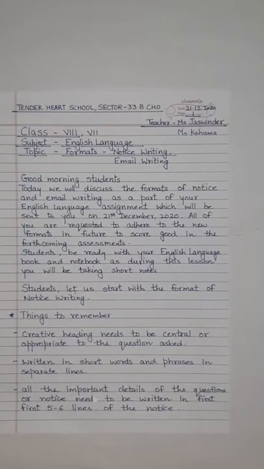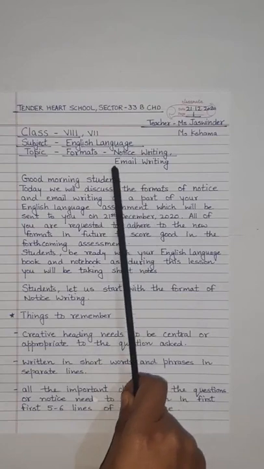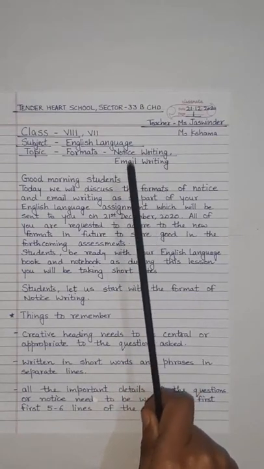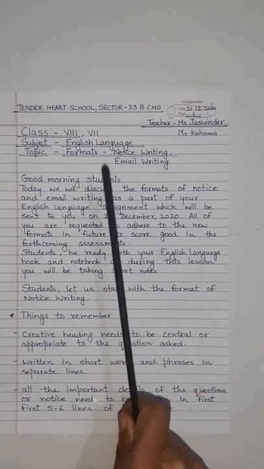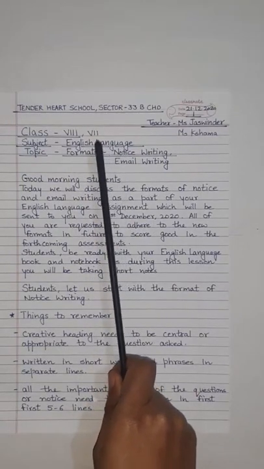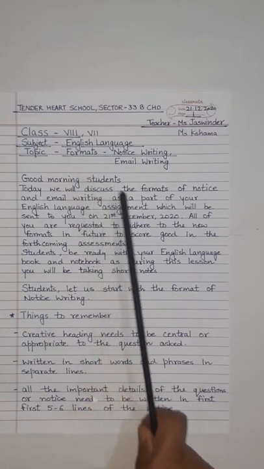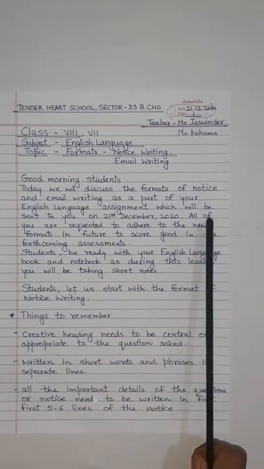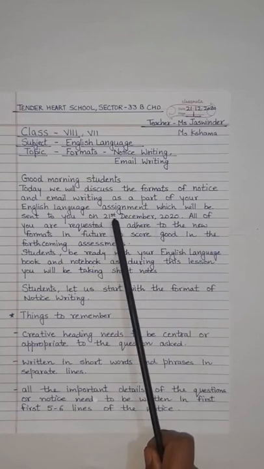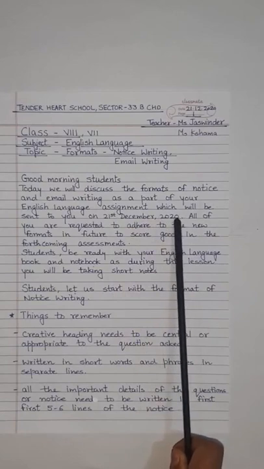Good morning, students. Today we will discuss the formats of notice writing and email writing as a part of your English language assignment for classes 7 and 8, which will be submitted to you on 21st December 2020.